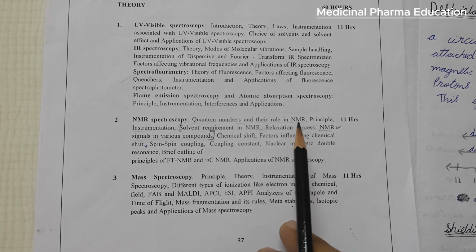The more electronegative the atom, the higher the chemical shift value. Fluorine is the most electronegative atom in the periodic table, so it has the highest chemical shift compared to iodine. Here you see these atoms cause shielding, and this causes deshielding. For example, you can write that.